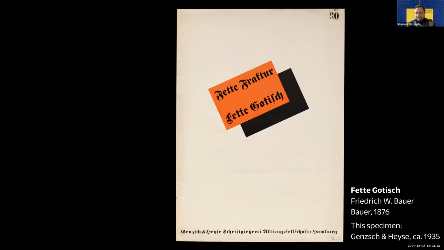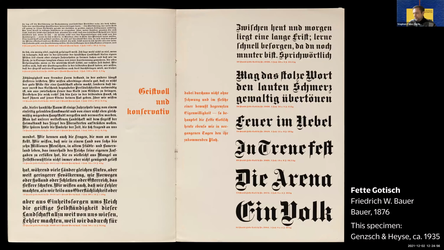So here's a Genzsch and Heyse specimen. We have a lot of specimens from this foundry in the online archive so far, and it's showing Fette Fraktur and Fette Gotisch. Fette Gotisch is very similar. It's a heavy, bold black letter, but it's a little bit more straight-sided than Fette Fraktur.